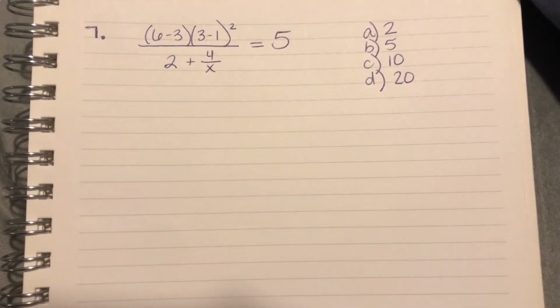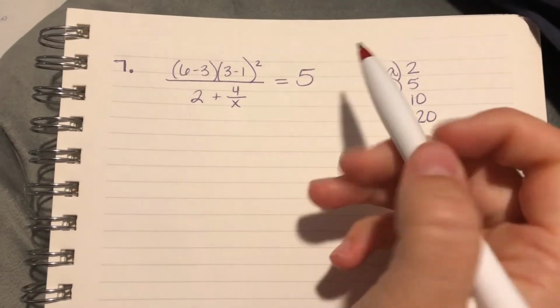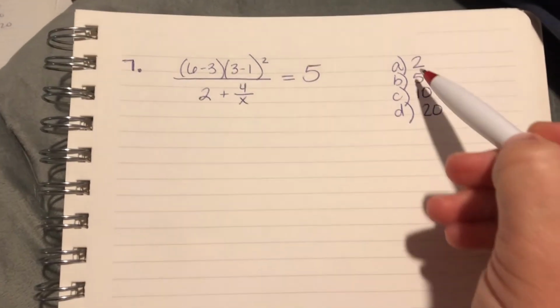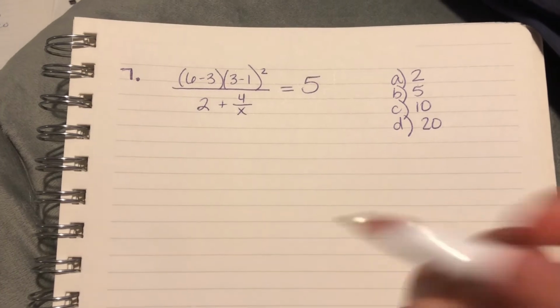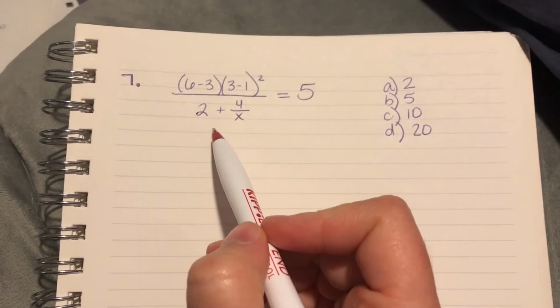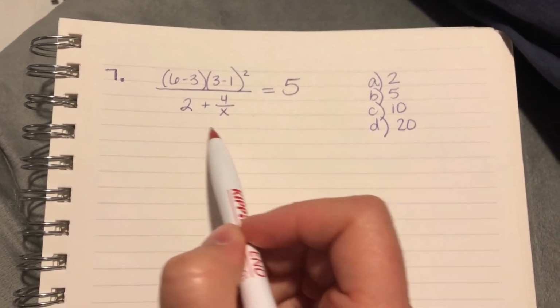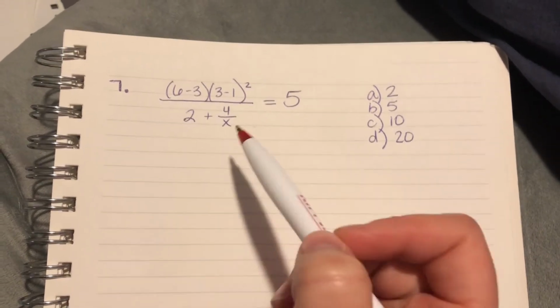Okay, so this one is asking you to solve for x. And in the past, I've said, okay, you can just plug in your answer choices. And you can do that for this one, but before you do that, you want to try to clean it up a little bit because this problem is just unnecessarily complicated right now, and it doesn't need to look like this.